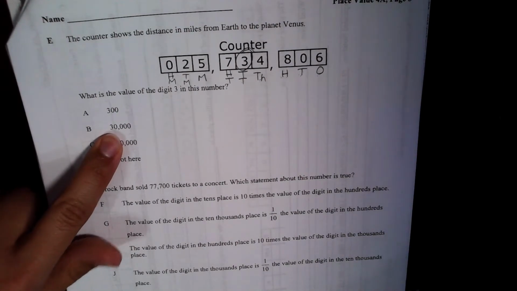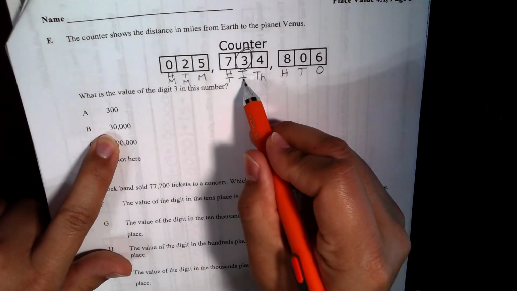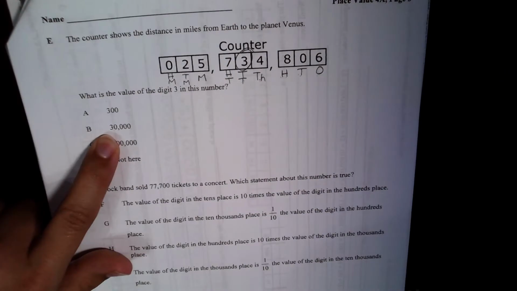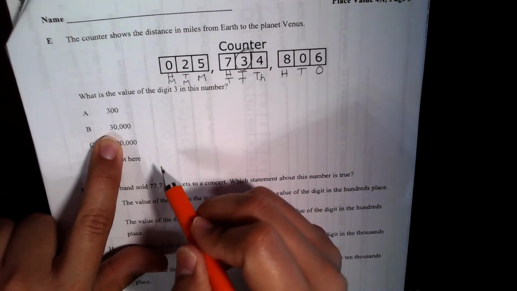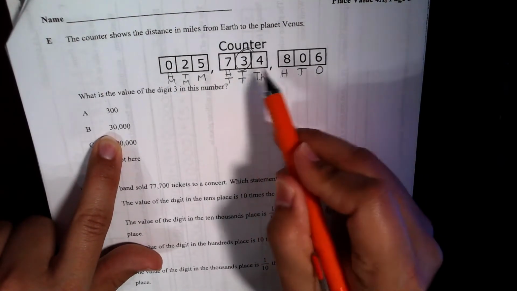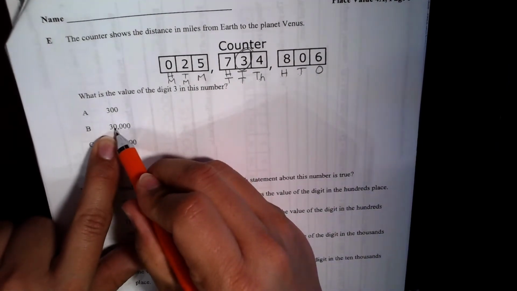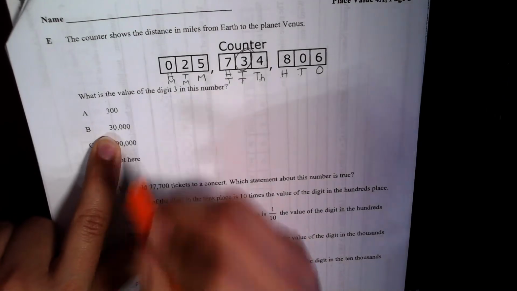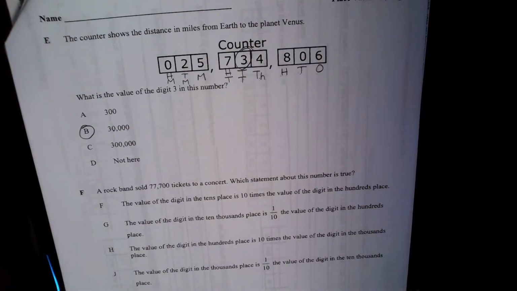B. B tells us it's 30,000. My 3 is in the 10,000s. Very good job. And if I want to be sure, I can always count the zeros. So I have 3, 1, 2, 3, 4 zeros. Awesome. So good job thinking to count the zeros. My answer should be B.